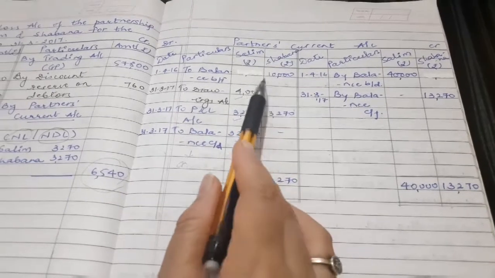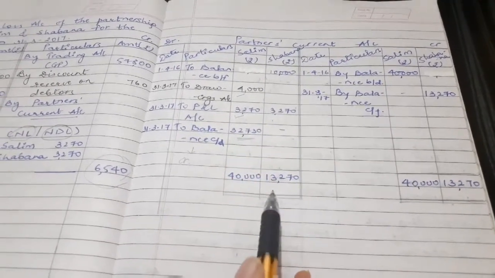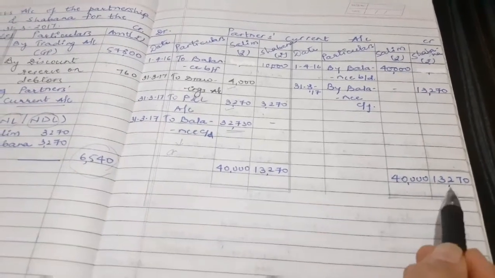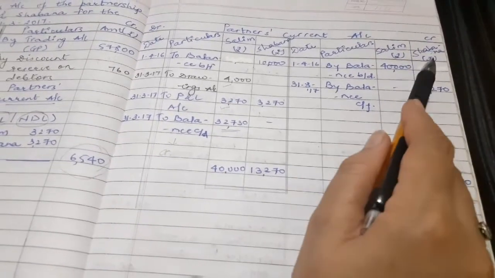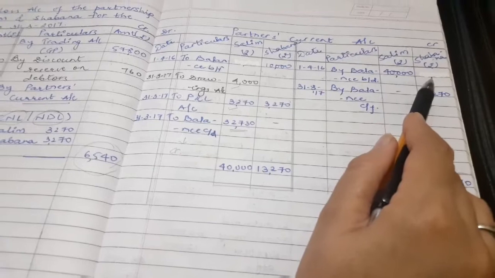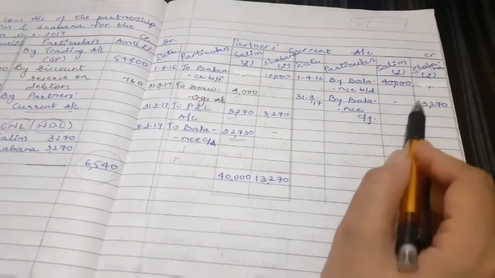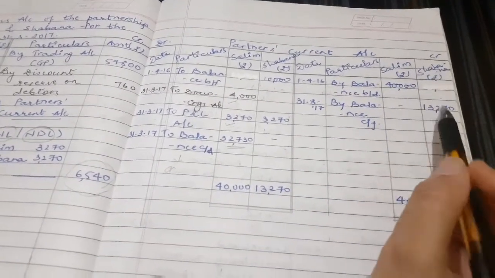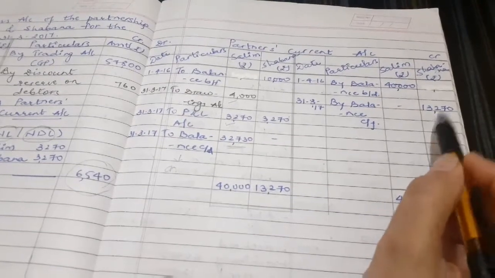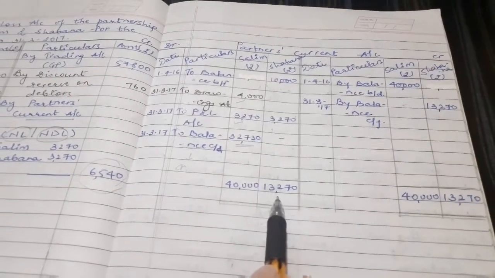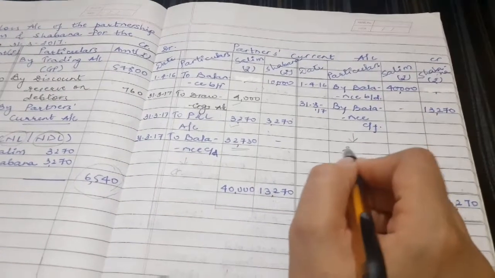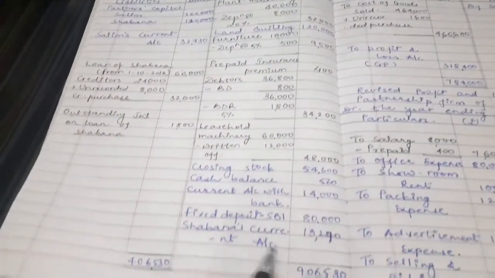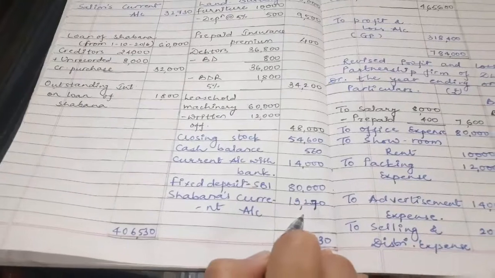Now moving with Shabana's column. 10,000. The debit side of Shabana's current account is more. Make the total, 10,000 plus 3,270. It comes to 13,270. Put the same amount on the opposite side. In her column, no particular amount is there, that's why the amount remains as it is. This amount is recorded on the credit side because the debit side total is more. So Shabana has a debit balance of current account, and this is recorded on the balance sheet asset side. Here it is, Shabana's current account, 13,270.